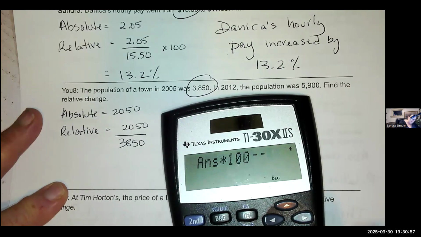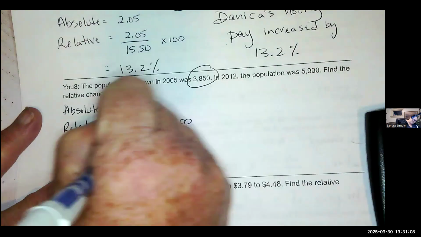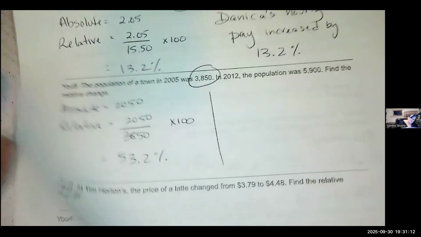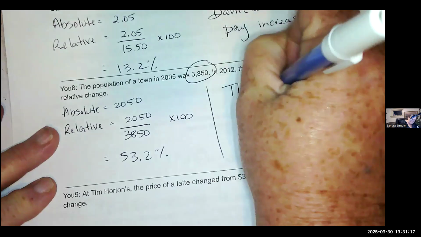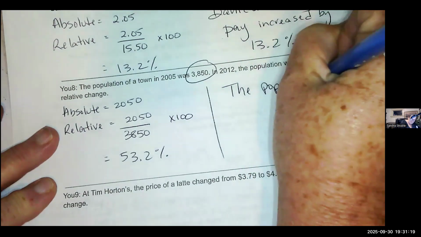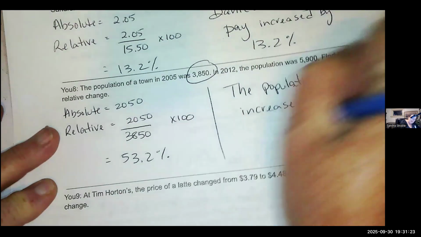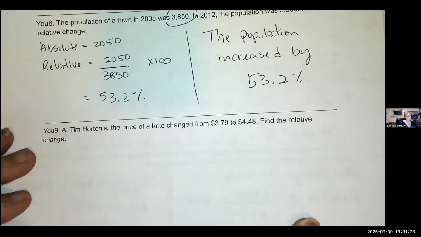2050 divided by 3,850 equals times 100. Oh, nope. Let's try this again. 2050 divided by 3,850 equals times 100 equals. And I got 53.2. And this is a percent. Writing our sentence, we said the population increased by 53.2%.